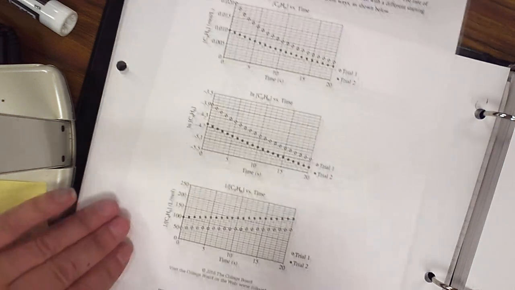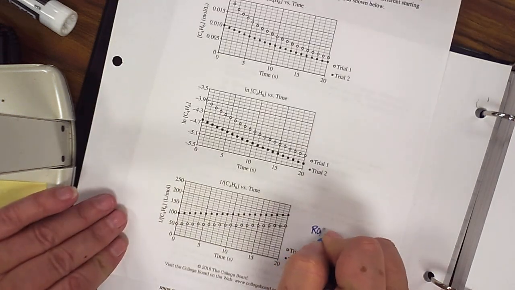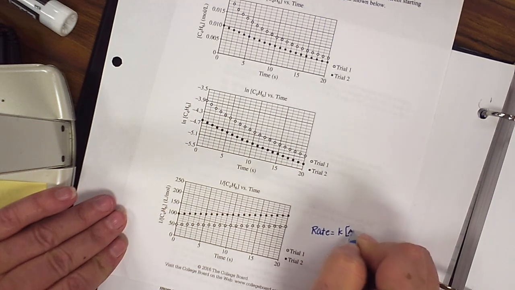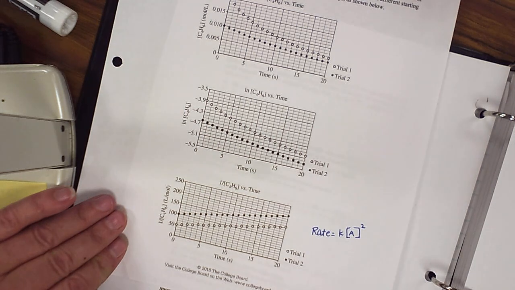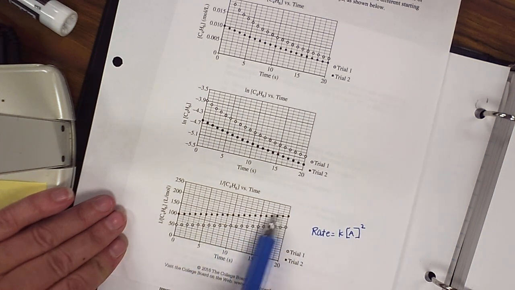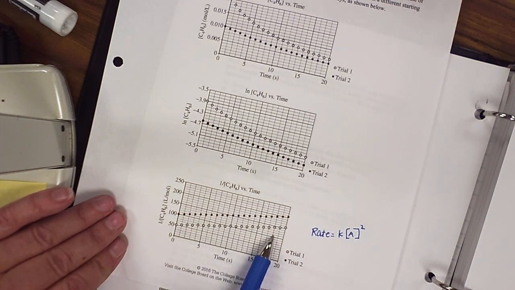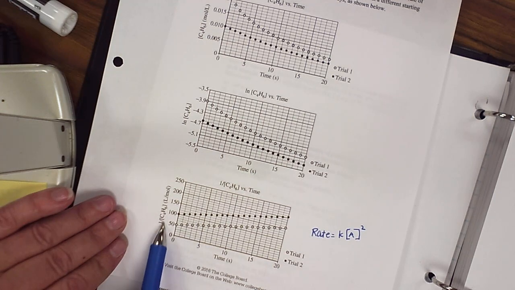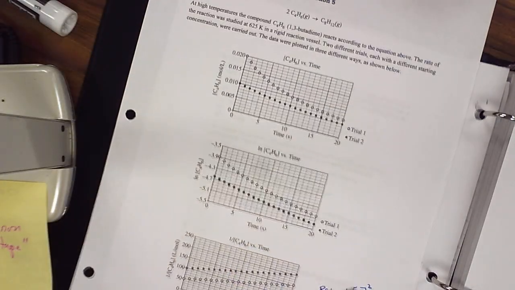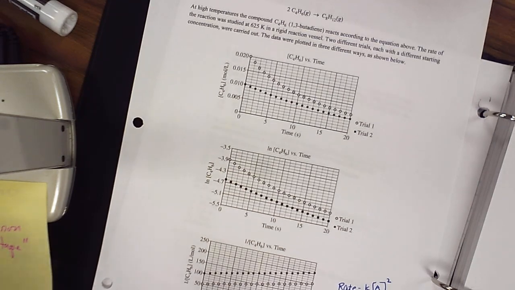Which, if it's a second order equation, your rate is going to be equal to K times the concentration to the second order. That is the equation. Second order. And it's second order because your linear graph is 1 over the concentration, all right? Okay, letter C. So this is going to be the hardest question, right? But if you didn't get this, you're not going to be able to get this one, right?